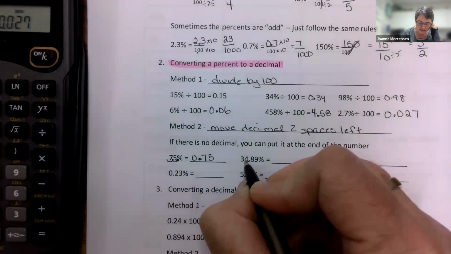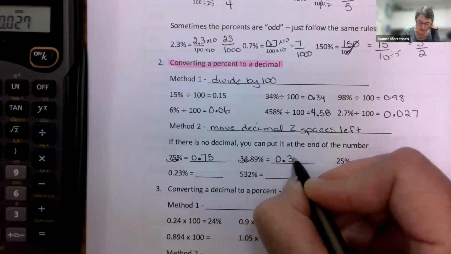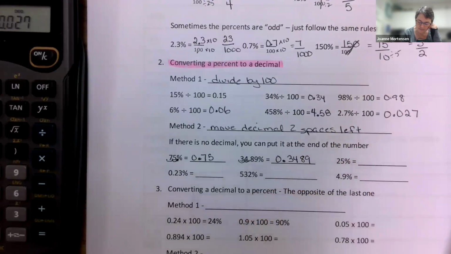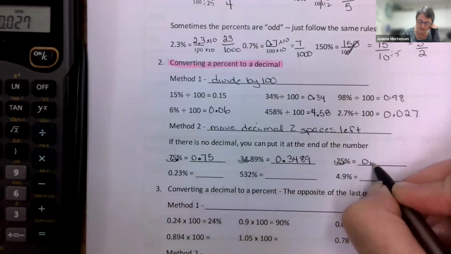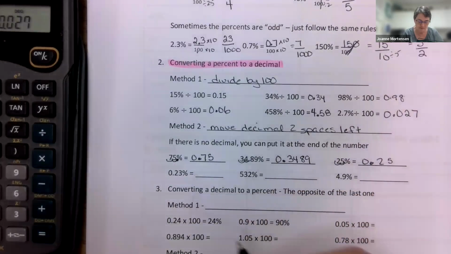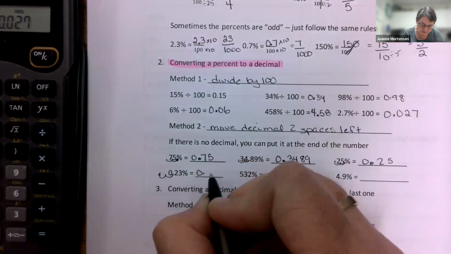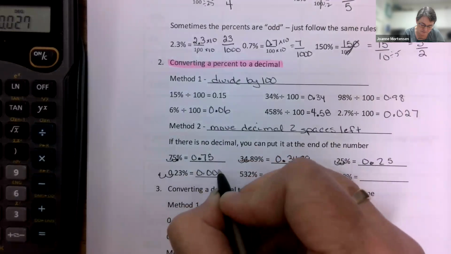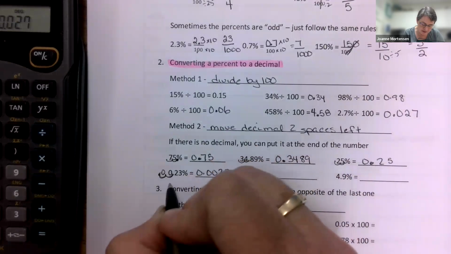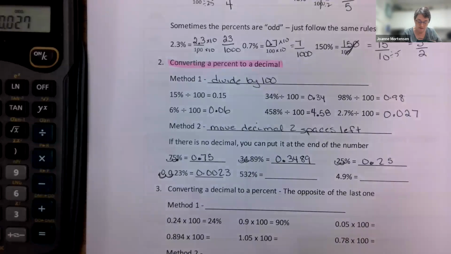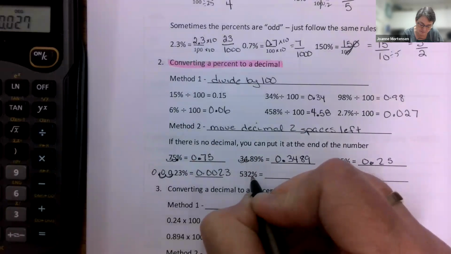Let's do this one. So 1 decimal place, 2 decimal places, 0. And yes, I want the 0 in front. 3, 4, 8, 9. 25, decimals at the back. I put in there 0.25. 1, 2. So it's 0 decimal 0, 0, 2, 3. So that's why I make the loops. In every one of those loops, I know there has to be a 0 in there, and I also need the 0. There's my decimal. 1, 2.